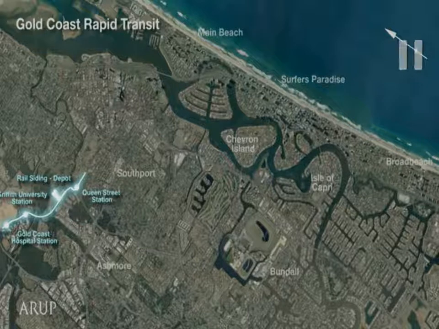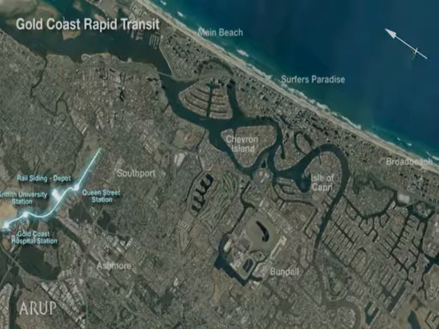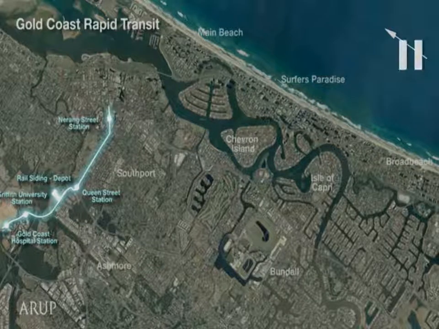All right. Queen Street Station. This station essentially services the industrial area just to the west of it and the residential area just to the east. The alignment goes up Queen Street and then turns up Nerang Street. Nerang Street Station sits outside the Gold Coast Hospital and the health precinct around there.